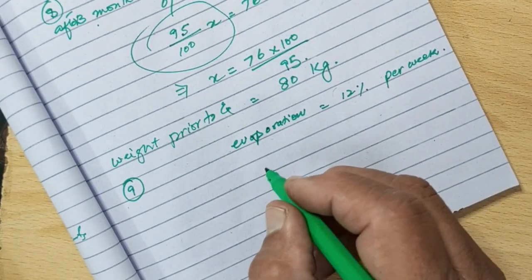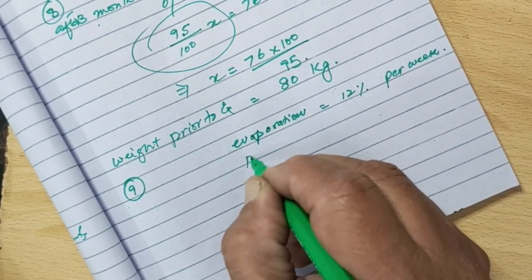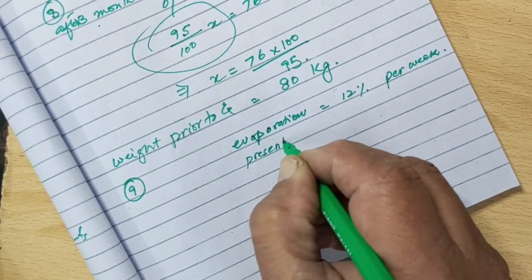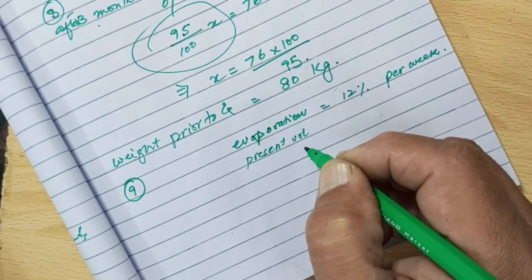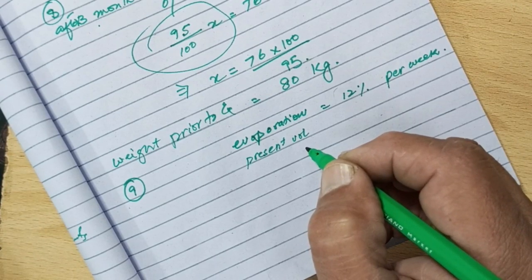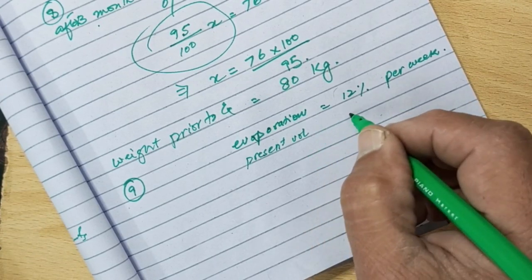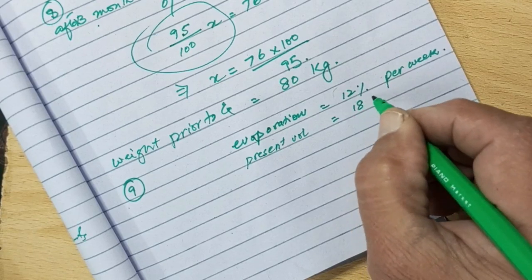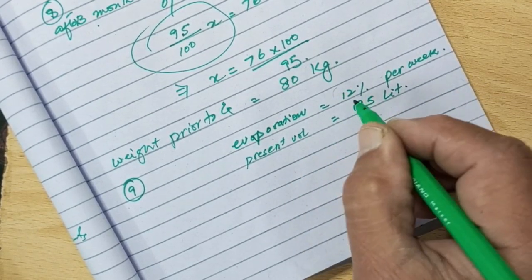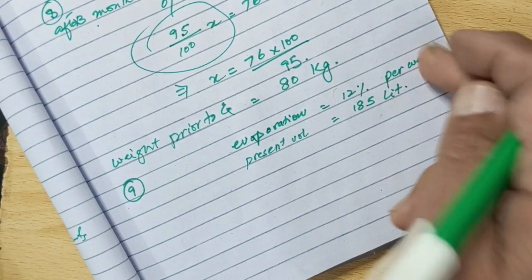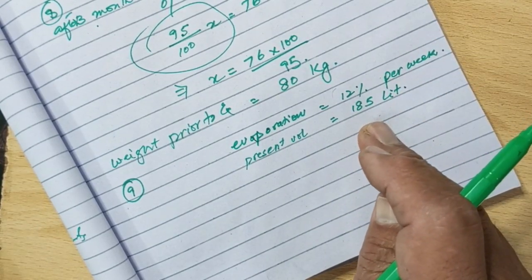Okay, let me do it. Now, what is the present volume? Because water is measured in volume, it is 185 liters. The same 12% has been reduced. That means 12% has been reduced.